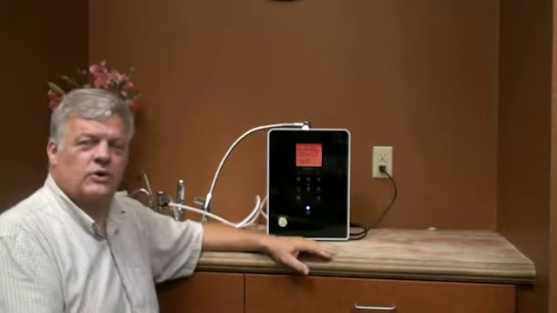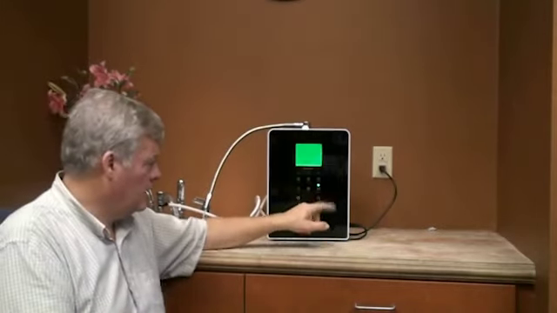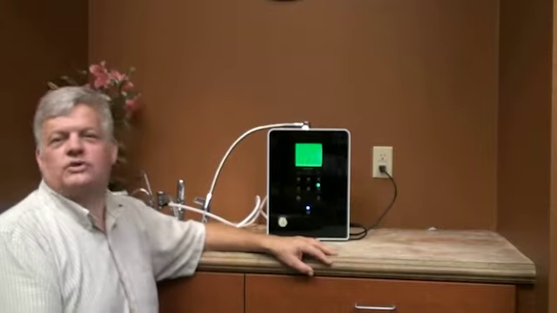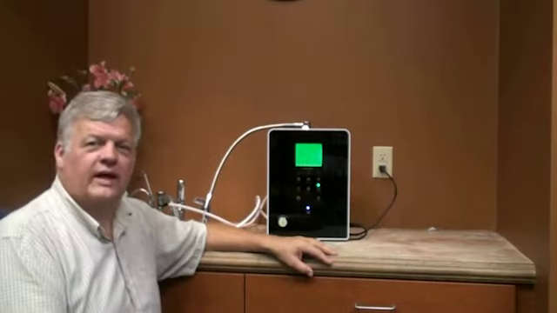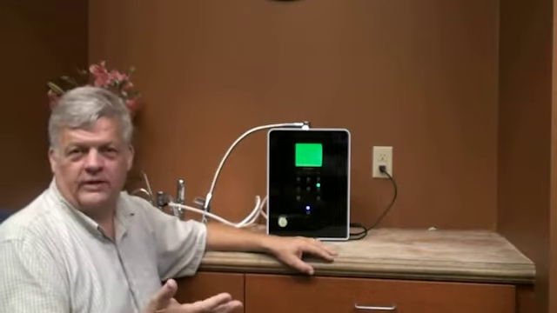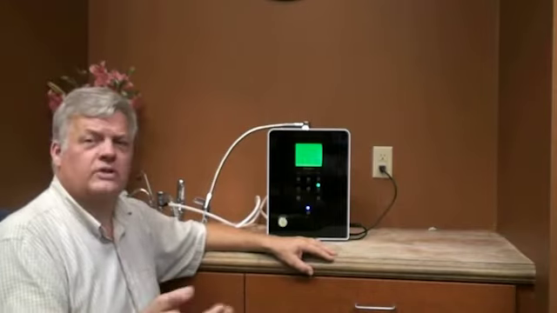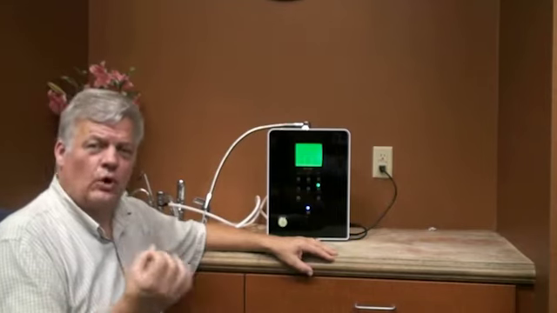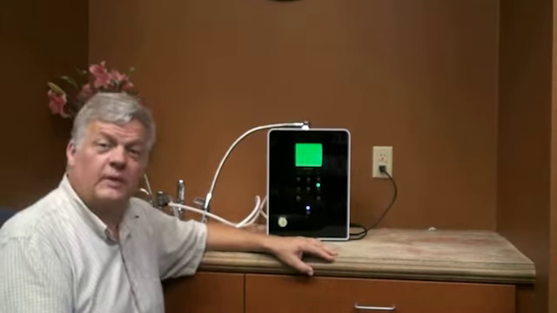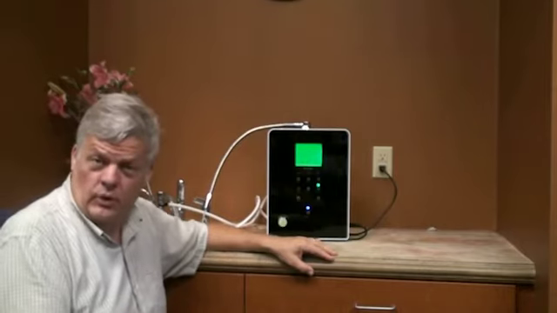Now the next button I'm going to show you is the purified water. Now the light's green. Purified water is also very important, and the reason for that is if you are taking time-release medication, you don't want to take it with electrolysis water, for the very simple reason that the small clusters in the electrolysis water will break down your time-release medication faster, and you'll end up with an overdose.